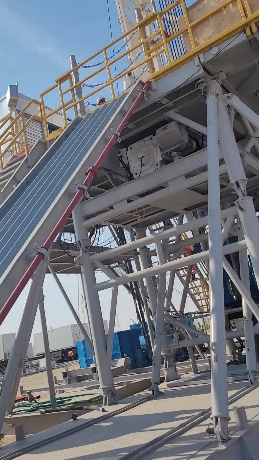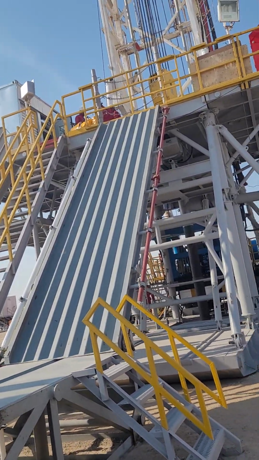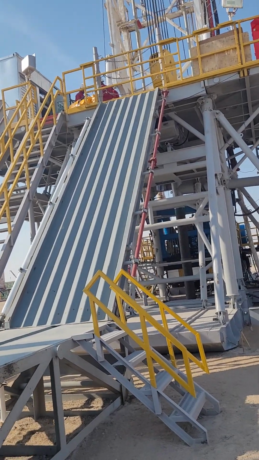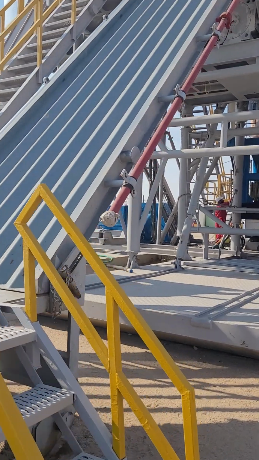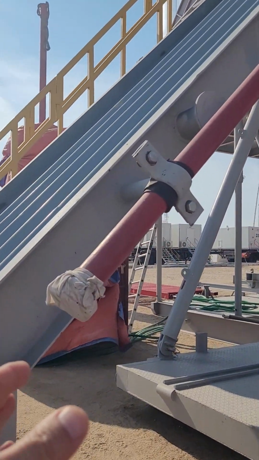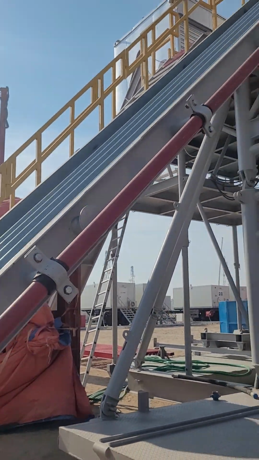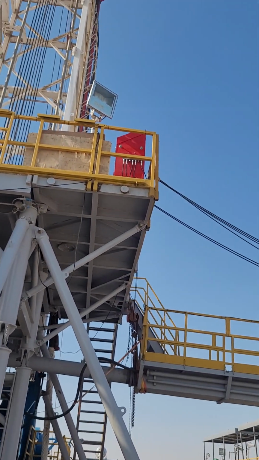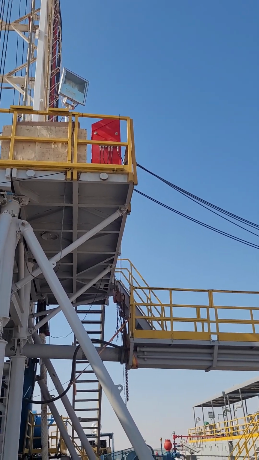This one is to pick up the pipes or lay down. And this one, we call it the cement line. If we want to pump cement, this is the line, 2 inch, this one. And at the right here, we have the remote choke panel, the red one.